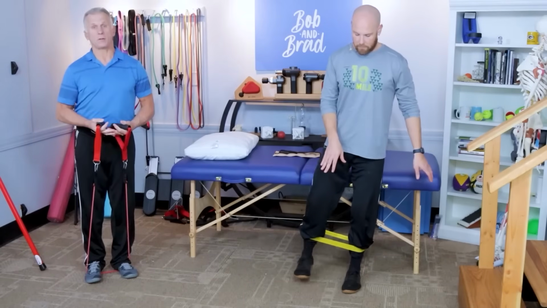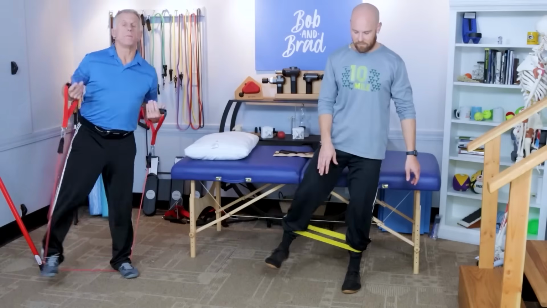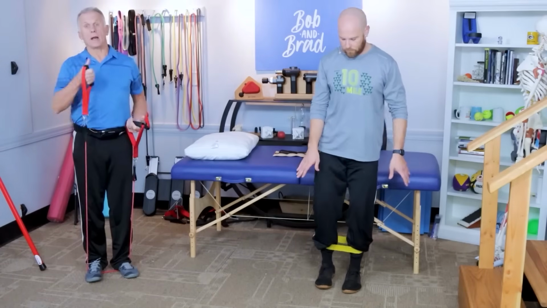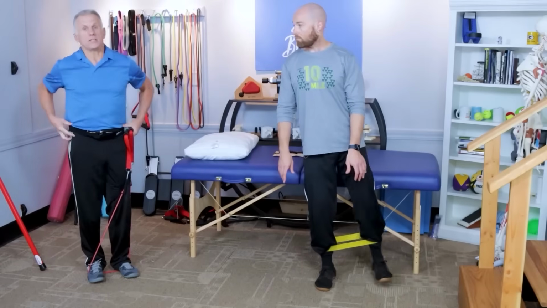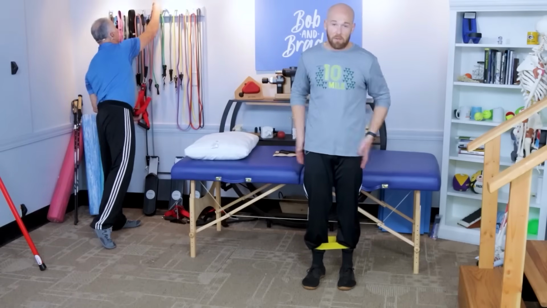A common mistake is this. The upper trunk needs to stay stable and upright, so we isolate those side muscles so that the pelvis stays stationary, helping that back. Now with strengthening, you can just do this every other day, Monday, Wednesday, Friday. Just do the strengthening exercise. Let them rest the other days and recover.